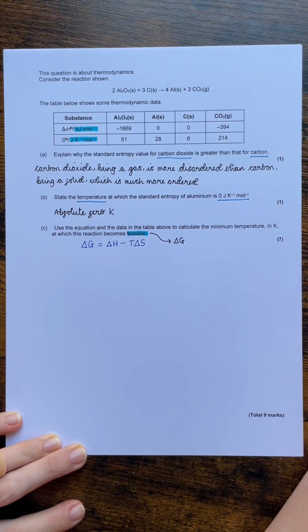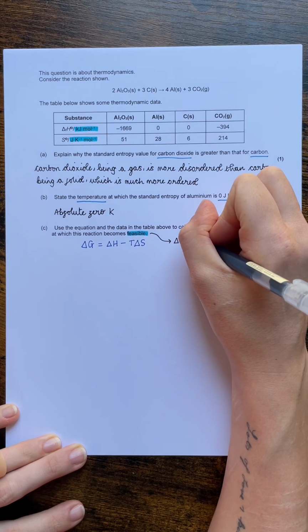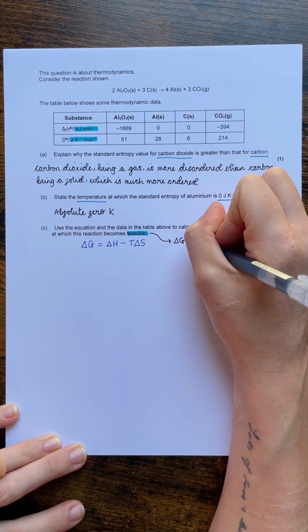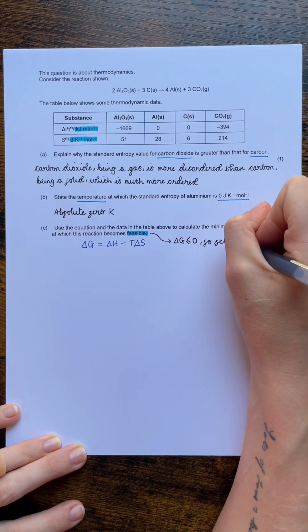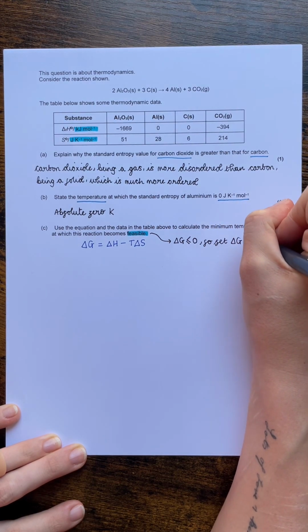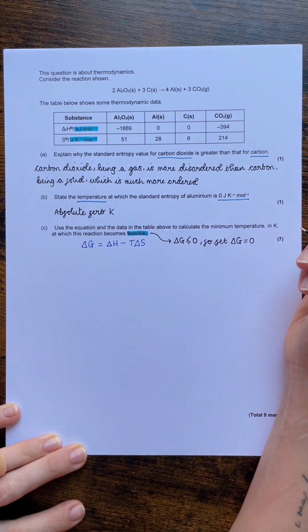To be feasible, delta G would need to be less than or equal to 0. So we are going to set delta G equal to 0 because that's the first value at which the reaction would be feasible.